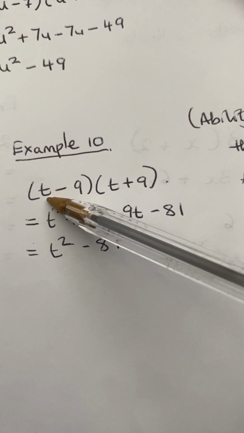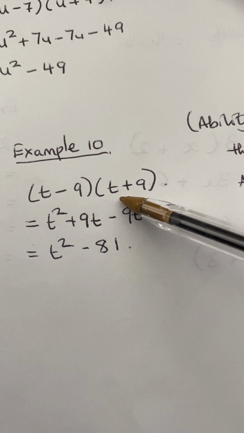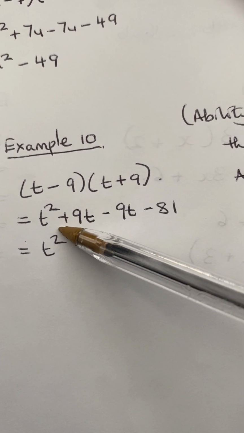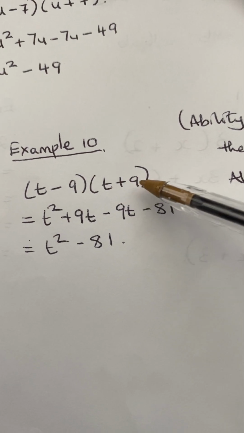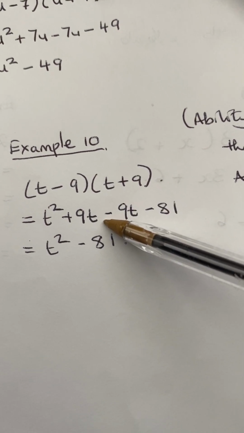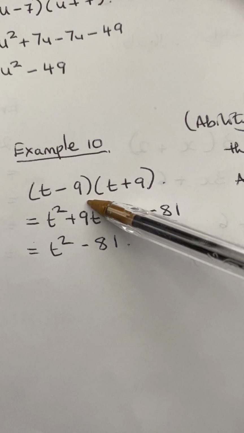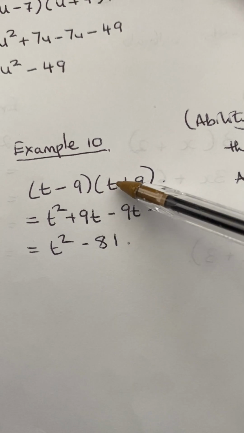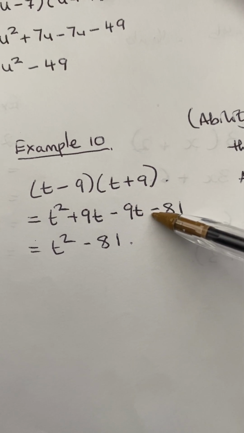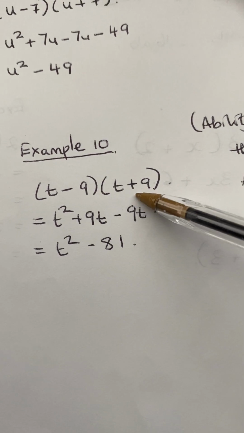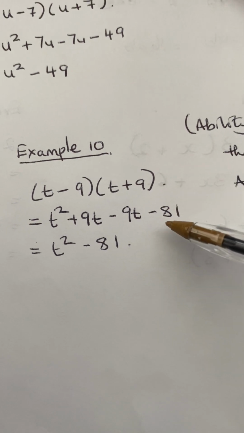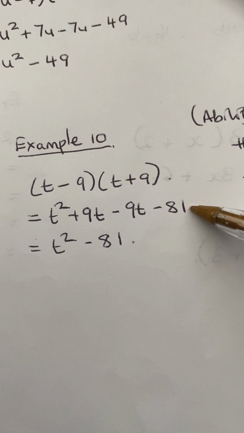So t times t is t squared. t times plus 9 is 9t. Minus 9 times t is minus 9t. Minus 9 times plus 9 is minus 81.